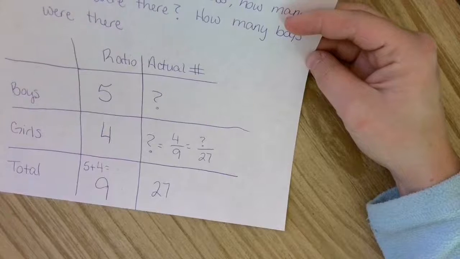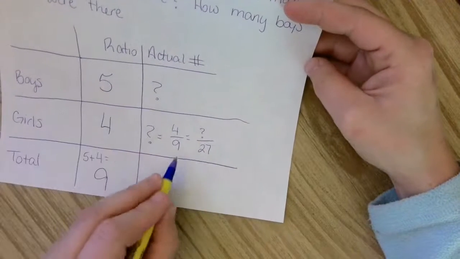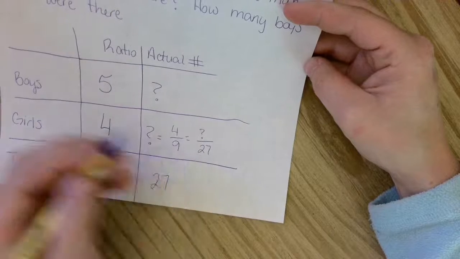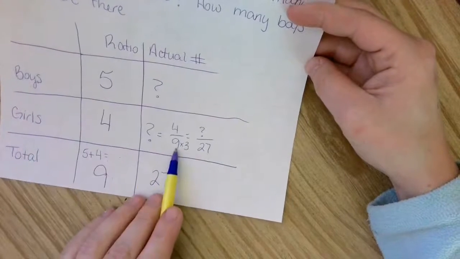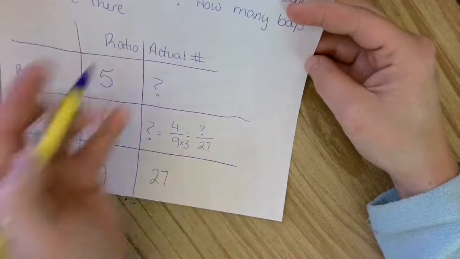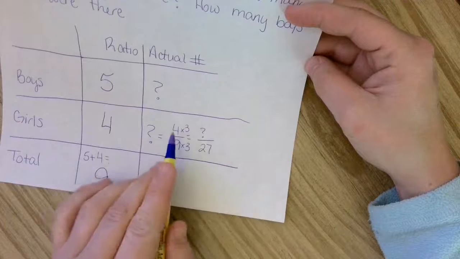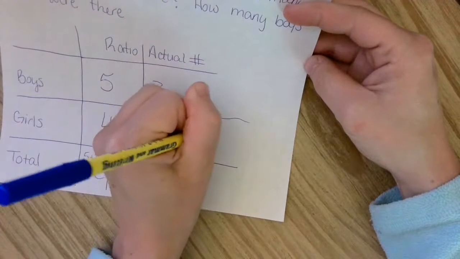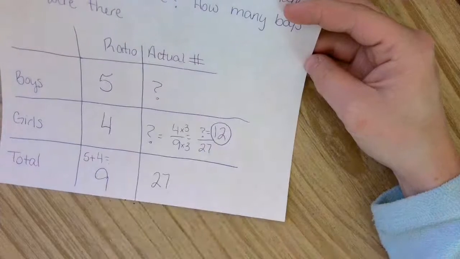So my favorite way is I'm going to actually mentally ask myself, what times 9 gives me 27? And I know the answer is 3, because 9 times 3 is 27. So then I'm going to multiply that 4 by the same thing. So 4 times 3 equals 12. So there are 12 girls in the class.